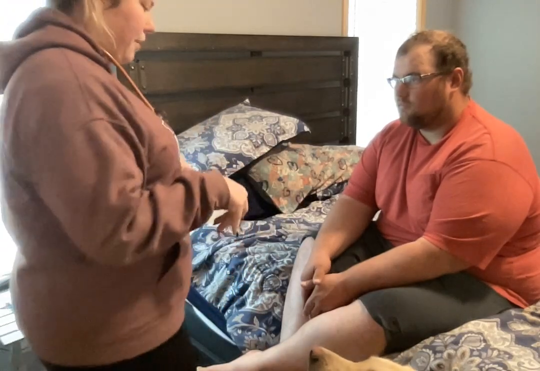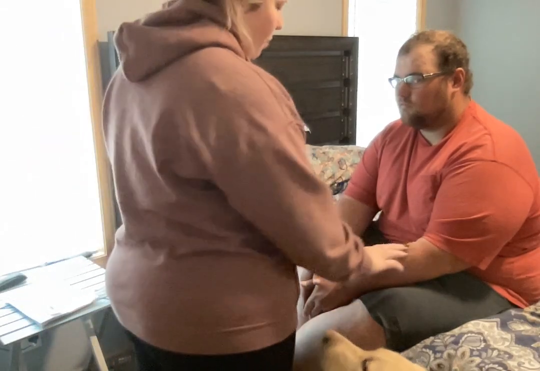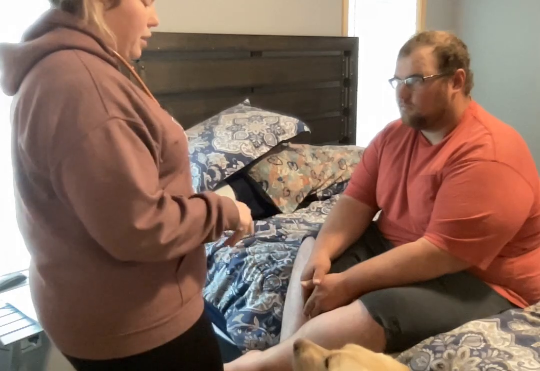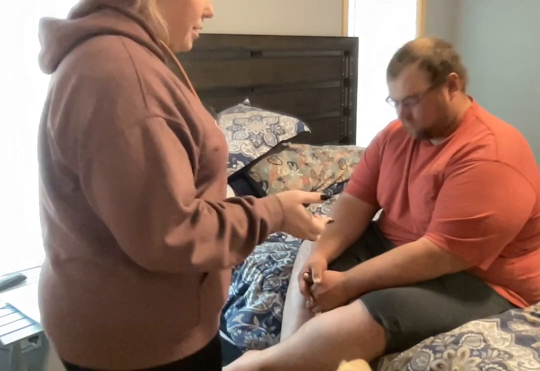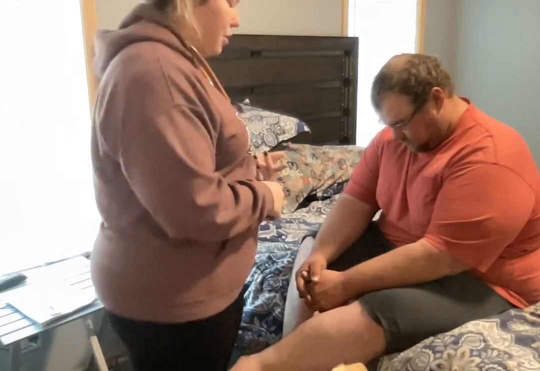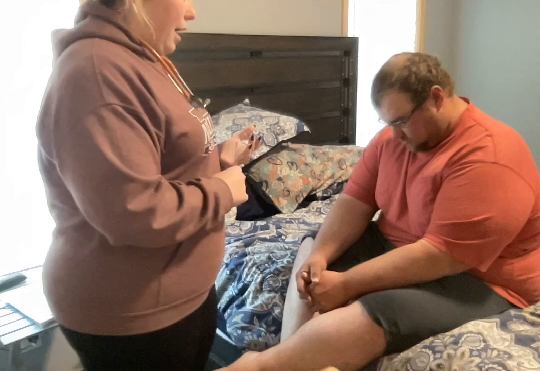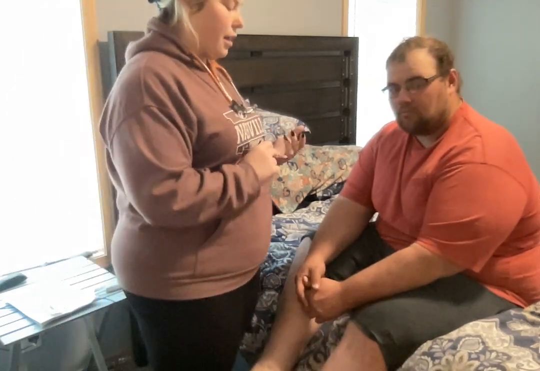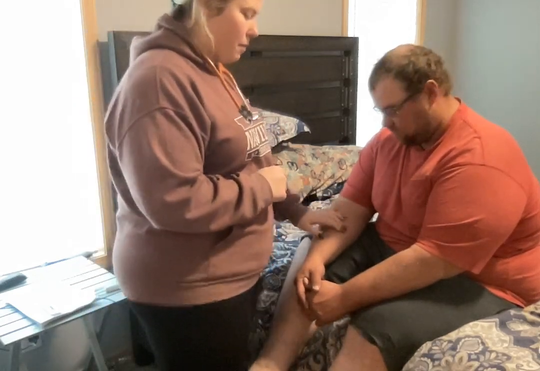Then I would move to integumentary, so I'd look his skin over. Color looks appropriate for race. He's nice and tan. I don't see any open lesions. Moles, if I did see moles, I would use the ABCDE, so I would look for asymmetry. I'd look at the borders. I'd look at color. I would look at diameter, and then I would look at elevation, which he does not have any, but that's what I would do.